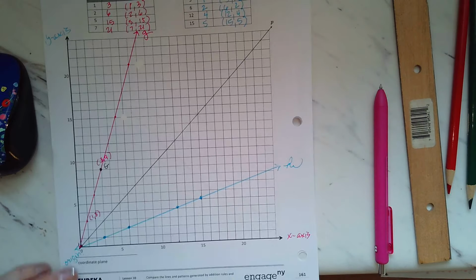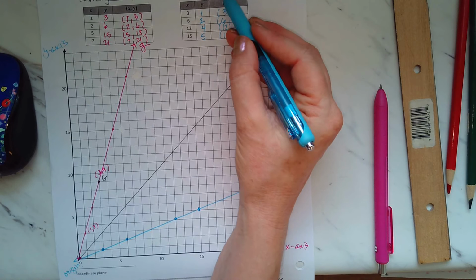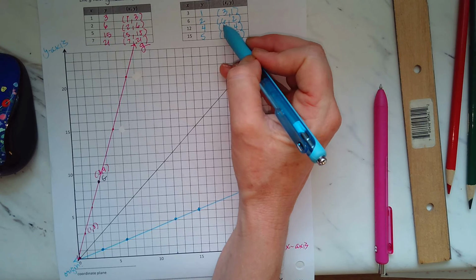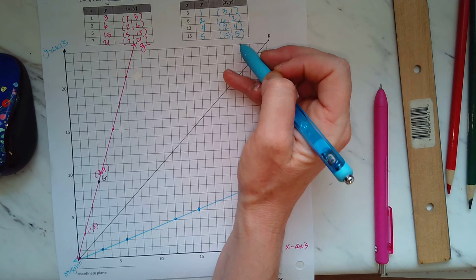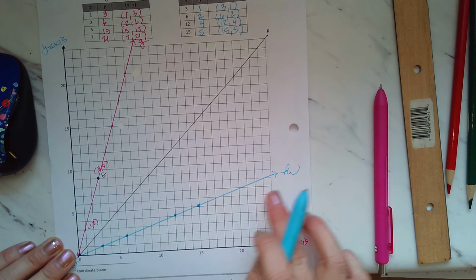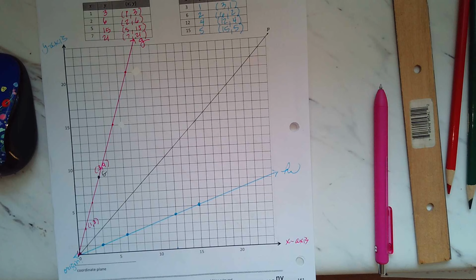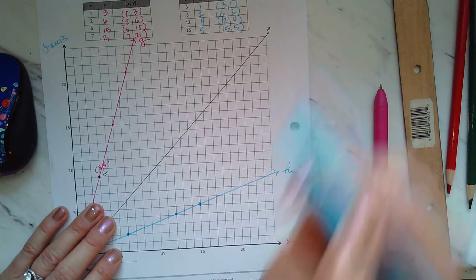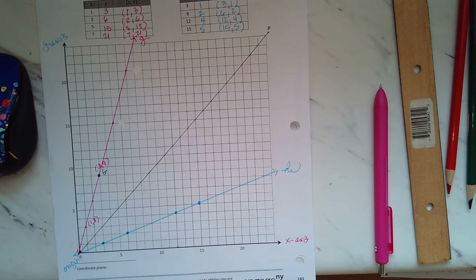All right, so were you able to multiply x by 1/3? 3, 1, 6, 2, 12, 4, 15, 5. Now, if you notice, line H increases so much more gradually, and if you look at the y coordinates, they're only gradually going up. So H is less steep than the others. G is still the steepest, and line H is the least steep. So why do you think line G is the steepest and line H is the least steep?